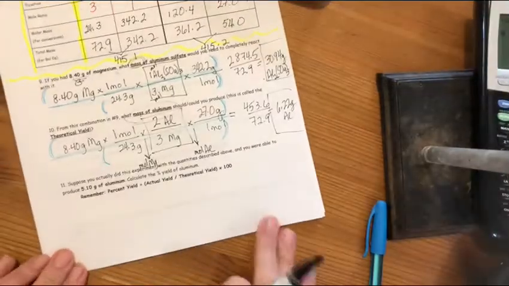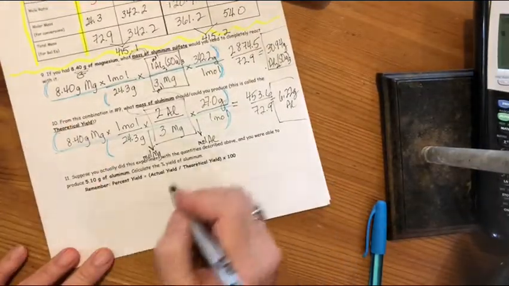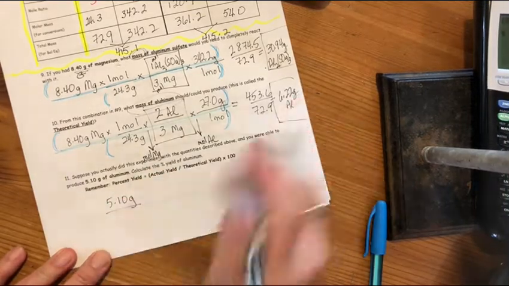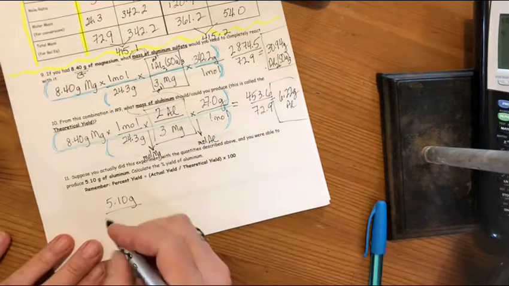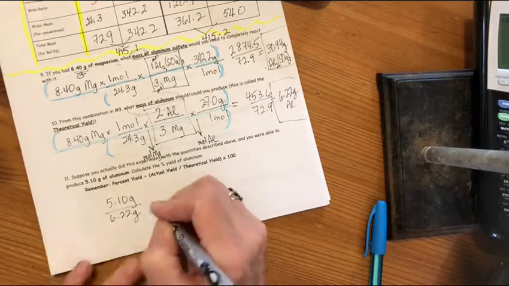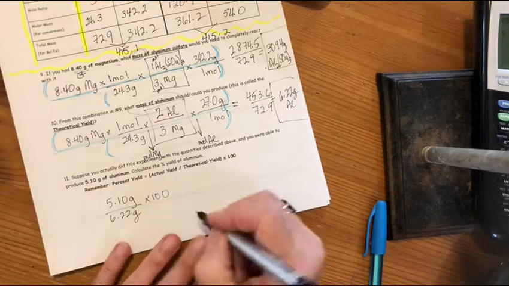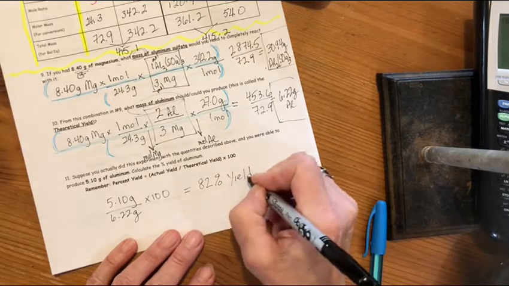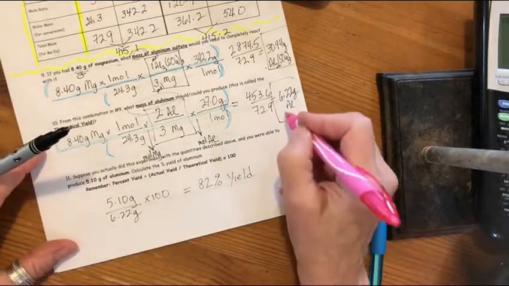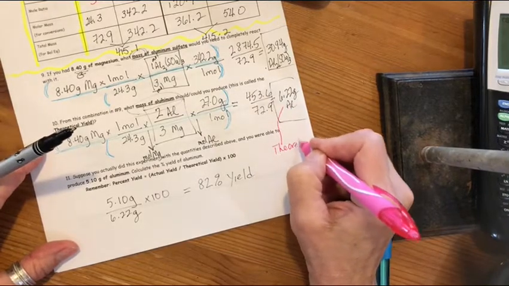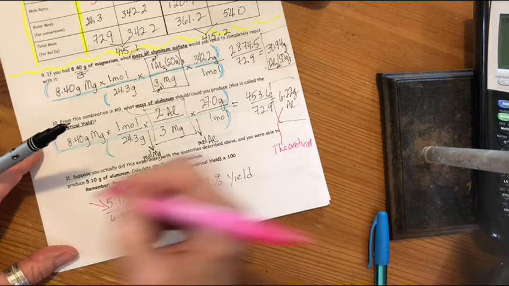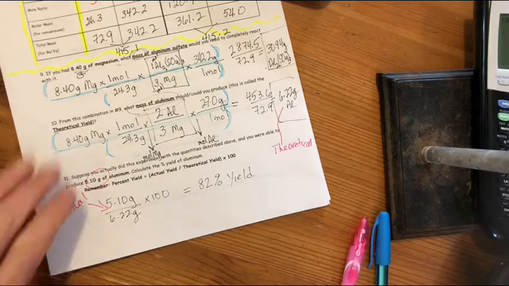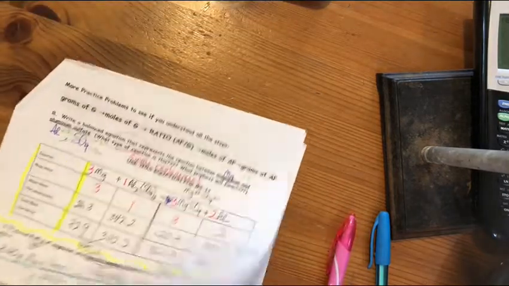The last question here, number 11, asks you what's percent yield. Just went over that. So 5.10 grams is what you made. According to the recipe, you should have made 6.22 grams. Multiply that by 100 and you get 81.99, so we'll just call it 82% yield, which is actually still really high. So again, this is the theoretical yield, okay, and this number is the actual yield according to the problem, okay? So that's page 2. So now it's all nice and neat and tidy.